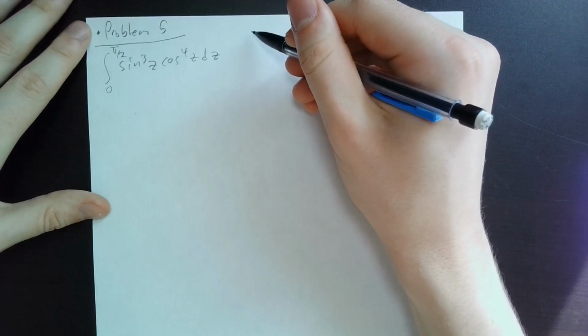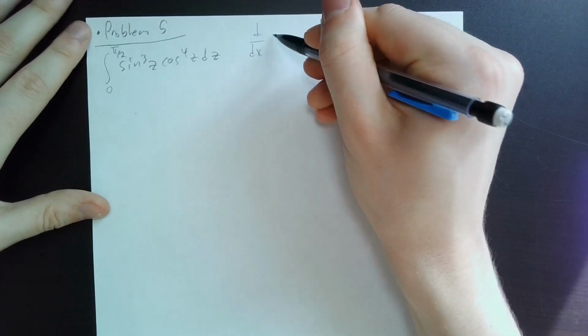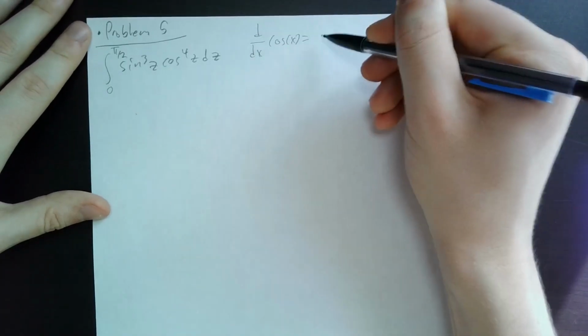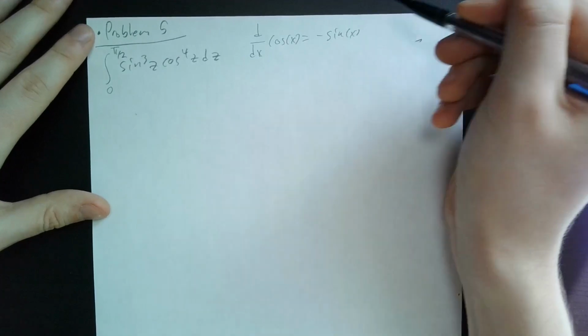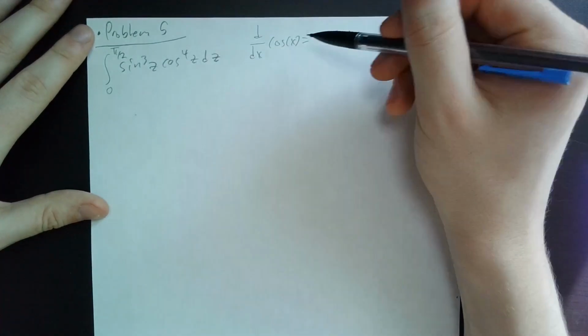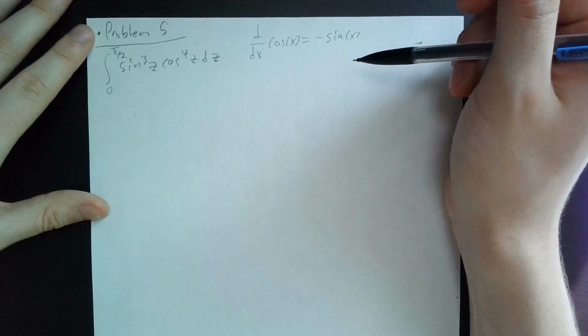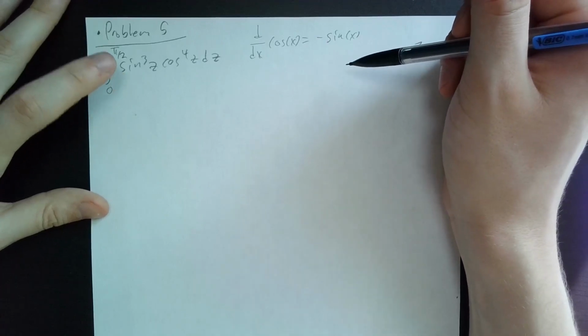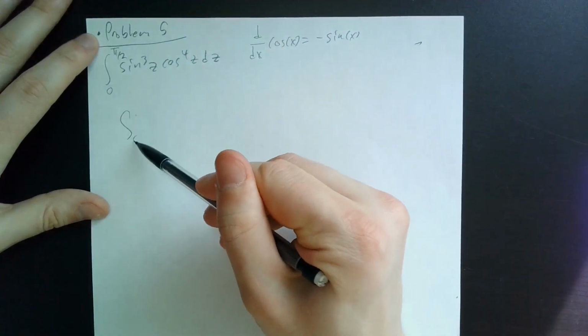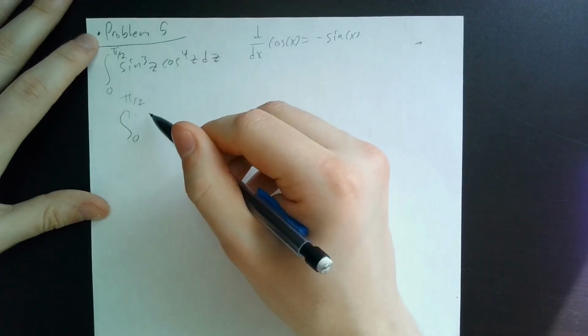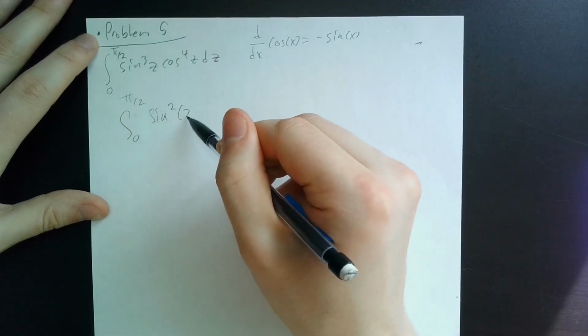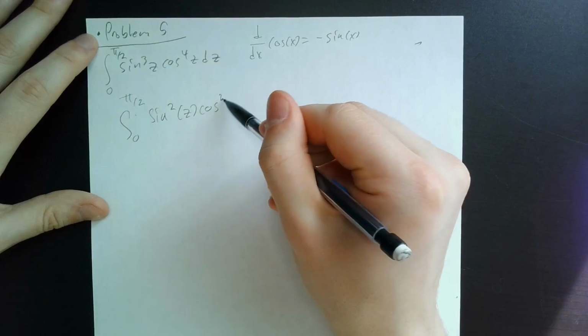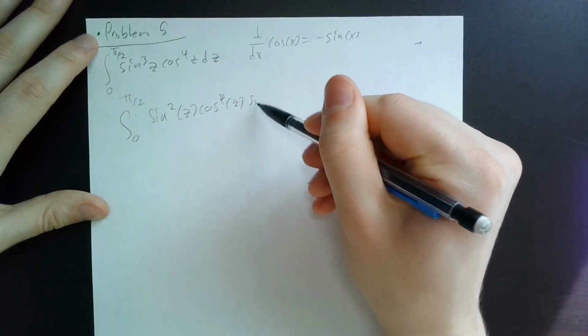So I know that the derivative of cosine is equal to negative sine. And so I know that I can use this to my advantage with u sub. So I'm going to go ahead and take out just one sine term, and I'm going to bring it over and group it with the dz.